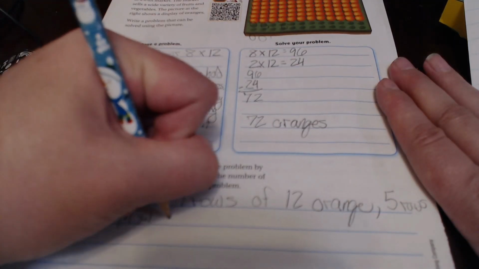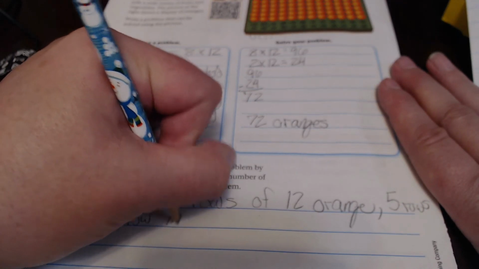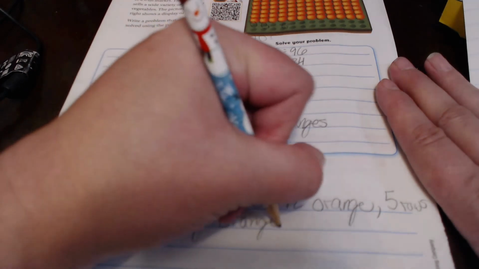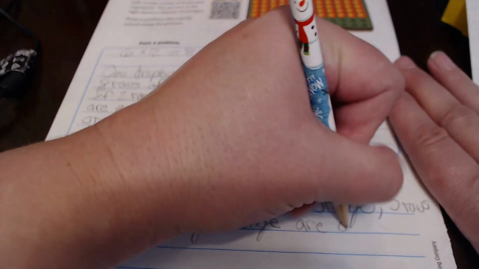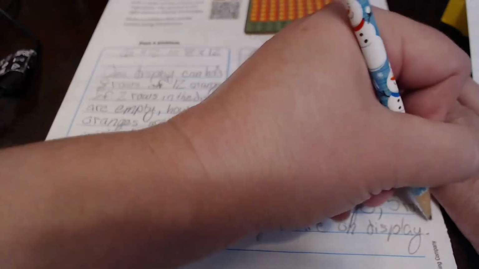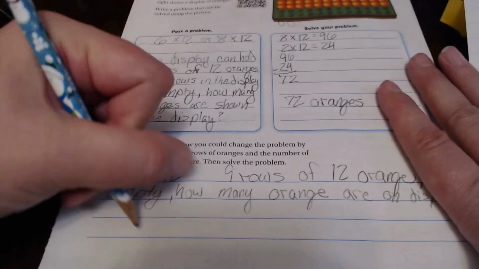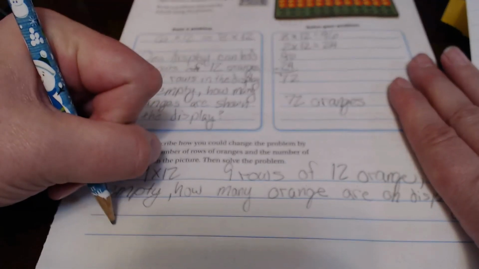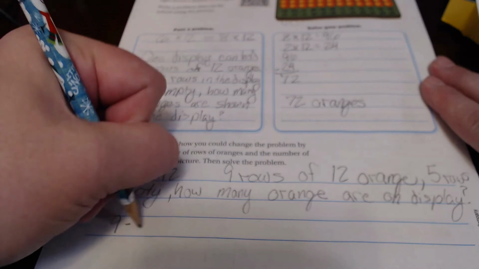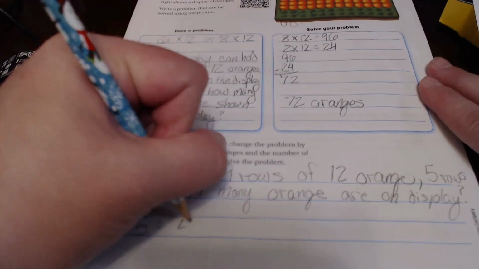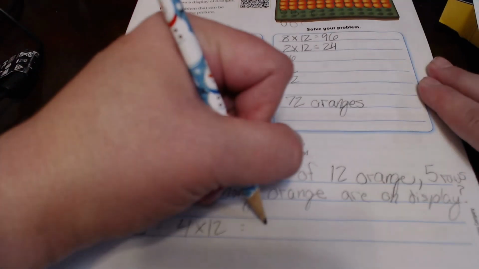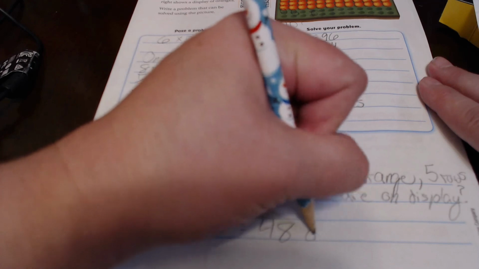How many oranges are on display? That means we would have 9 minus 5 equals 4. 4 times 12 equals 48 oranges.